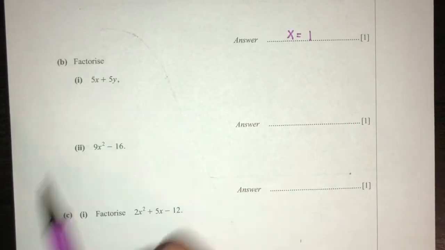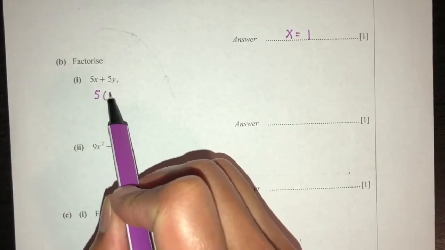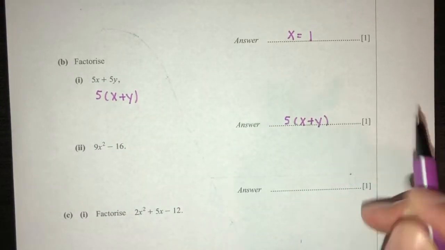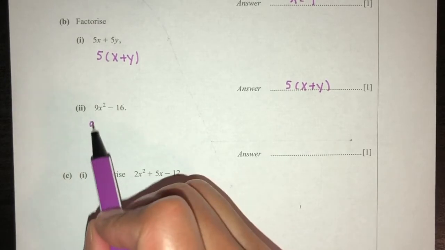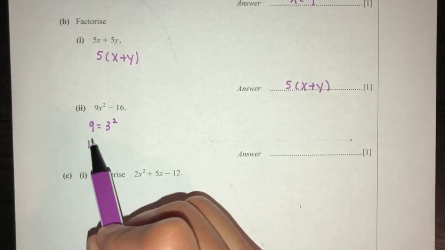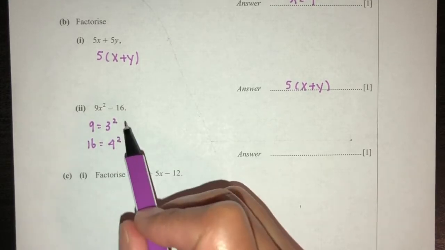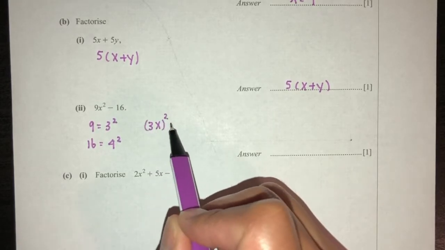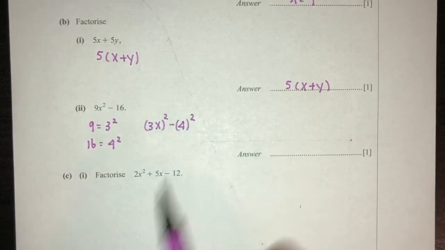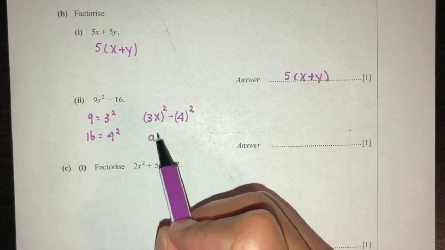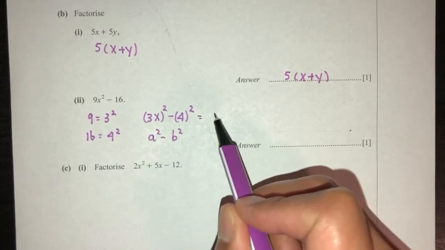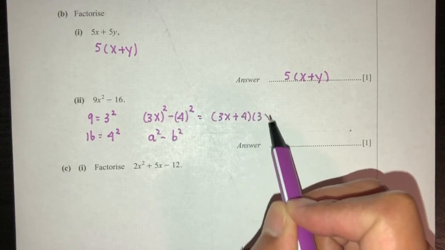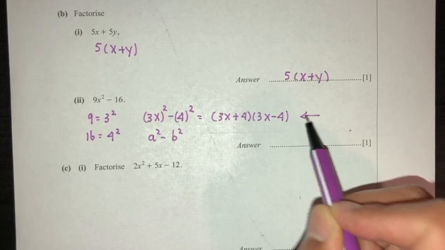Now part B, we have to factorize this one. So let's take out 5. You will have x plus y. That is pretty easy. Now for this one, we know that 9 is equal to 3 power 2 and 16 is equal to 4 power 2. Now let's replace these values back in your equation. You will have (3x) power 2 minus 4 power 2. Now this is just like a squared minus b squared, which is equal to (3x plus 4)(3x minus 4). That will be your answer for part 2.